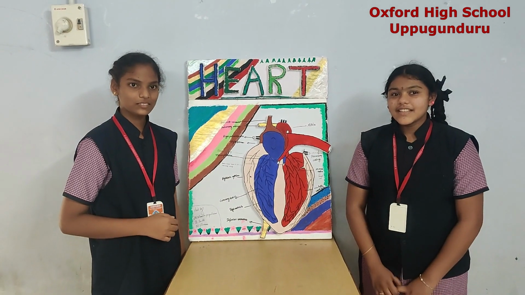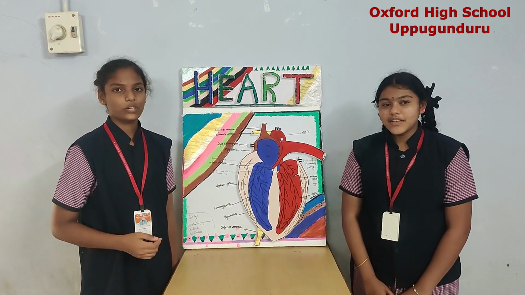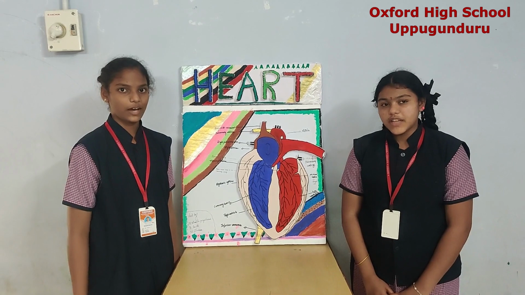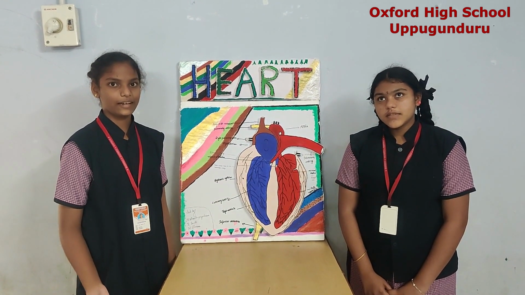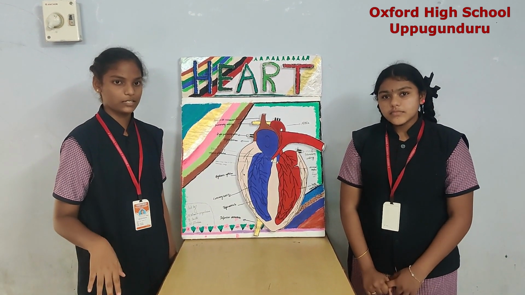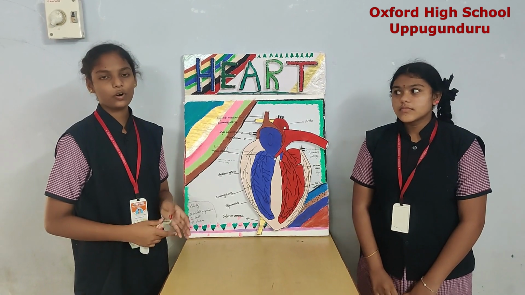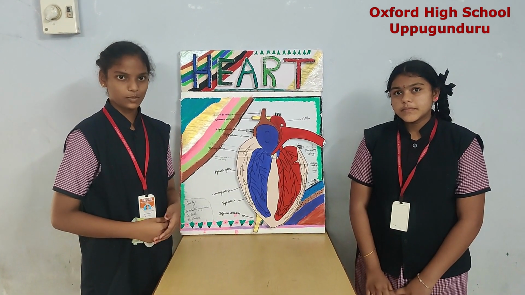Marvika from 8th class. This is Kirti from 8th class. Now we are going to explain the importance of the heart, how the heart functions and how the heart pumps the blood to all parts of our body. Before going to that, we have to know some facts about the heart.